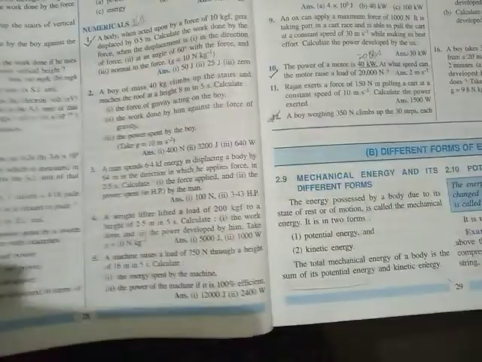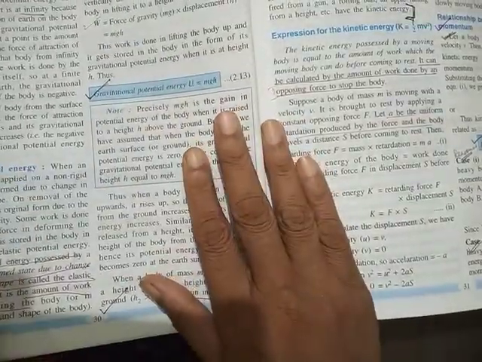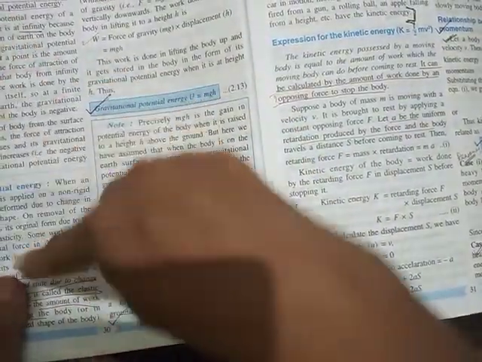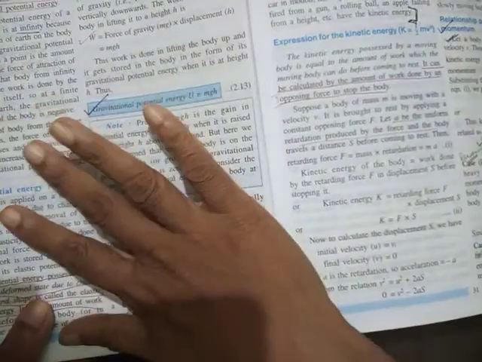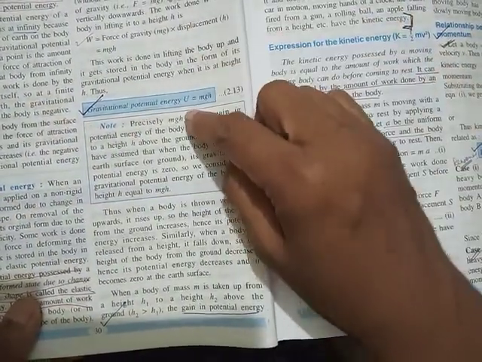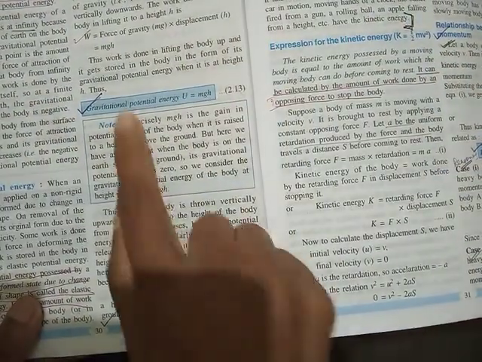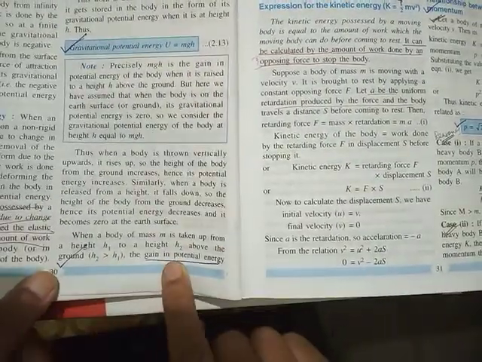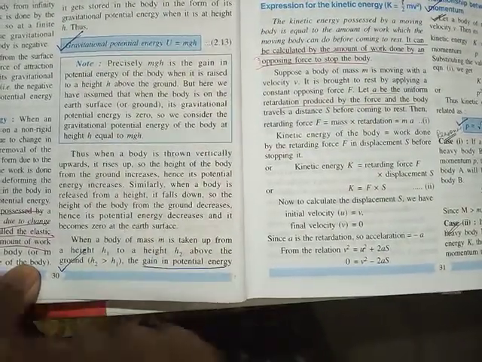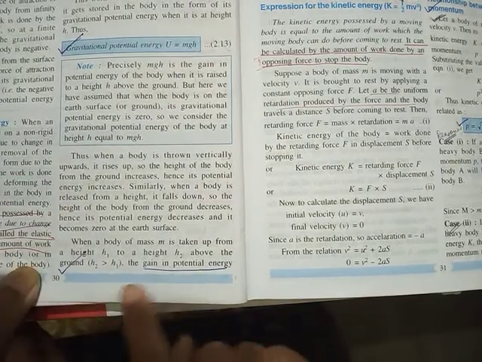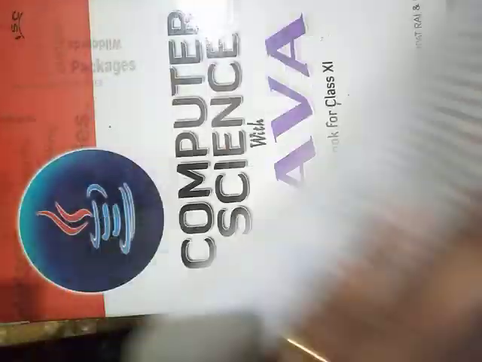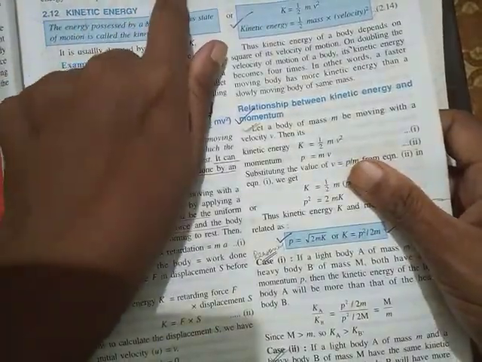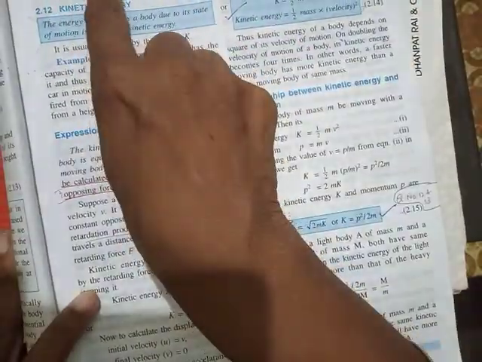So kinetic and potential, and then their types. Okay. And just the definitions is enough. And gravitational potential energy formula, and there is a concept here. If H2 is greater than H1, there will be a gain in potential energy, and that will be final potential energy minus initial potential energy, that is mg(H2 minus H1).